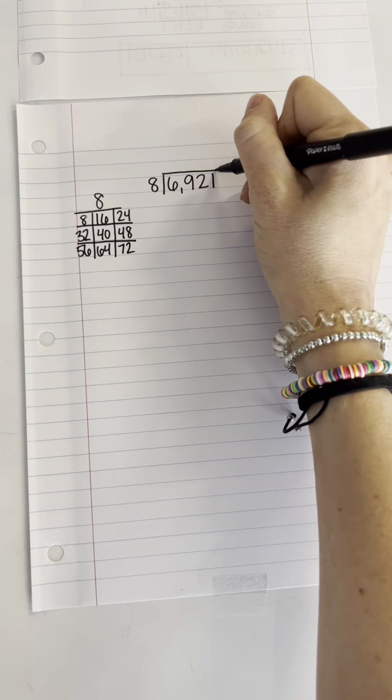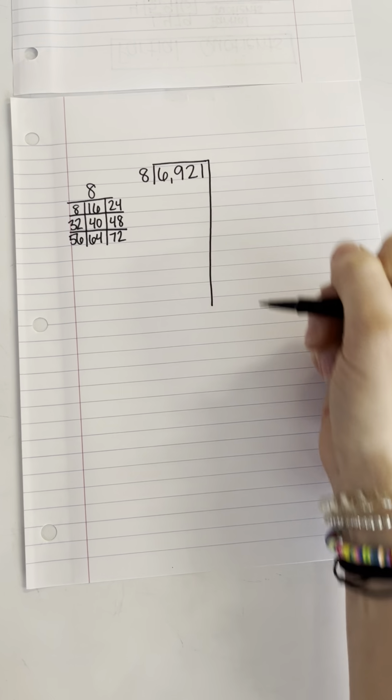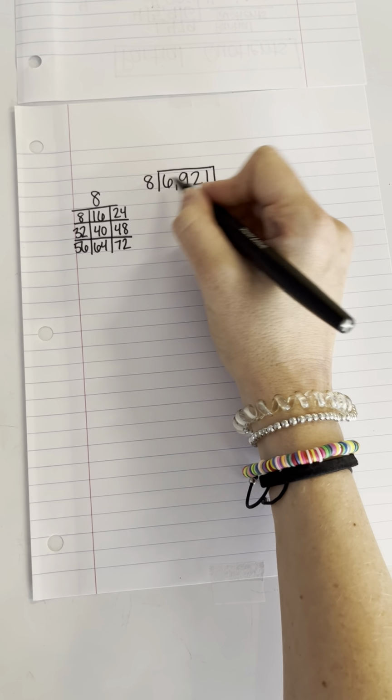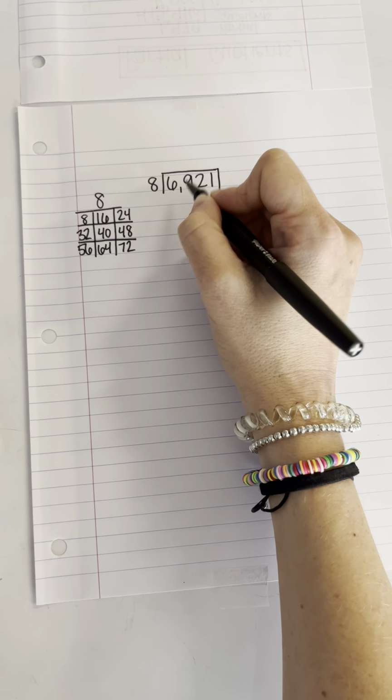Now I'm all organized with my multiples. Now I'll do my big 7. And then I will start taking groups of 8 out of 6,921.